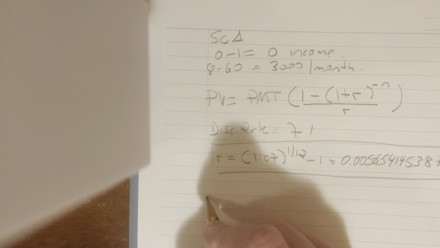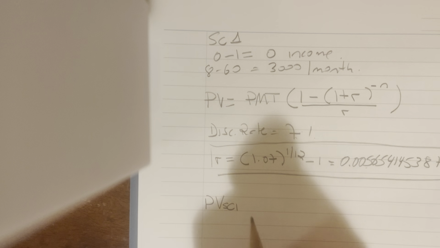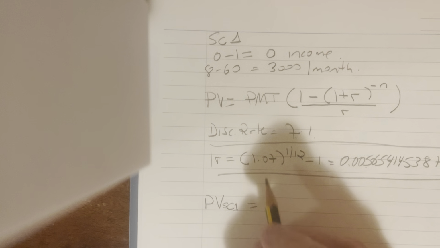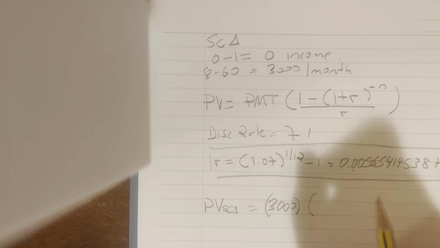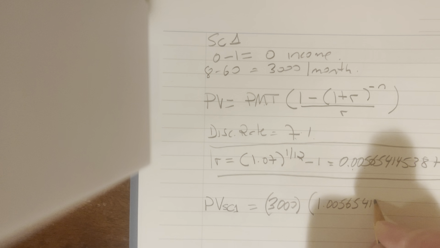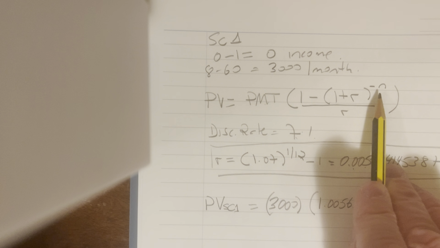So then, my present value of scenario 1, don't forget we are analyzing scenario 1, is equal to my payment that I'm receiving, 3,000, times 1 minus 1 plus R, 1 plus this rate, so it's 1.00565414538 to the minus n. What is n? N is the period.